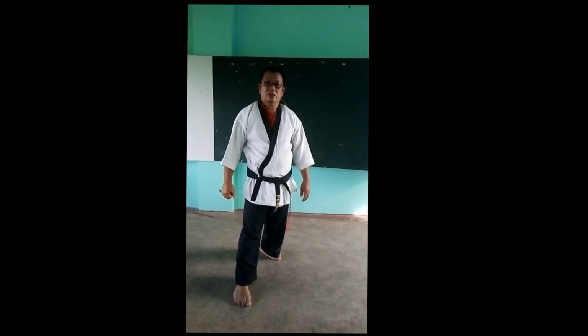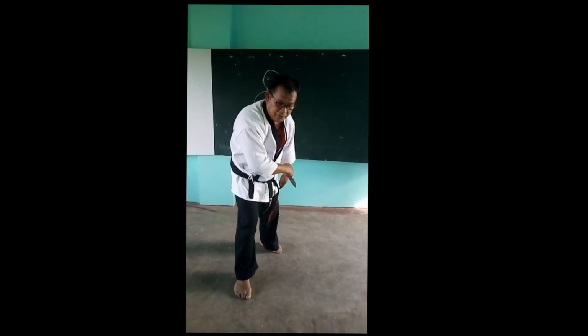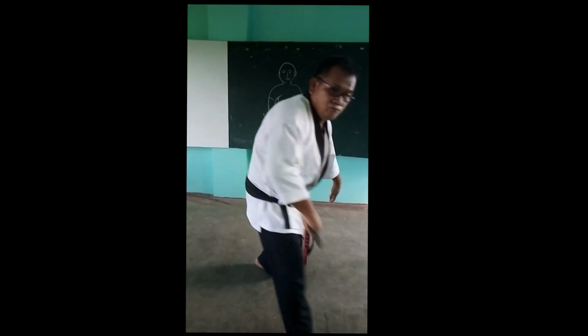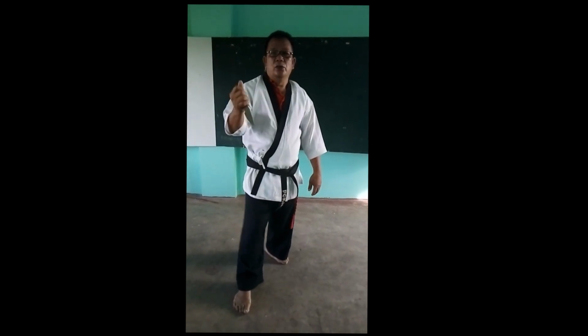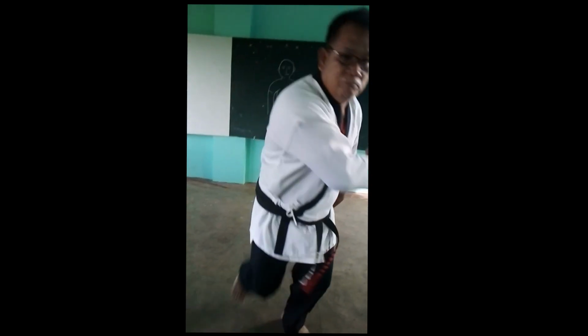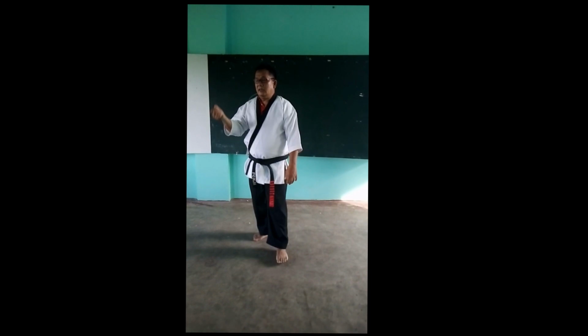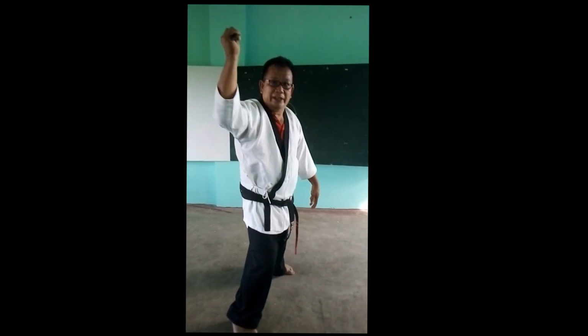Because the attacker would not attack you if he does these moves. It is very difficult for the attacker to stab you like that. So most probably, the attacker will stab you like this, if you hold the knife like this.